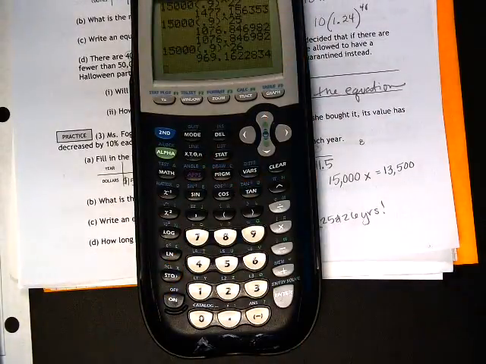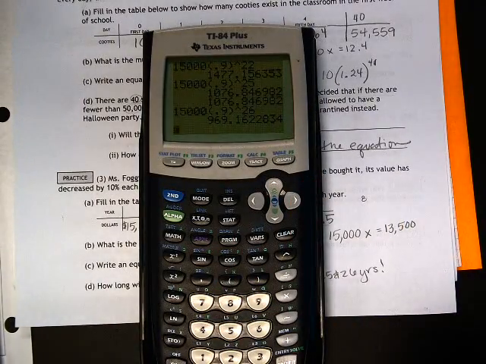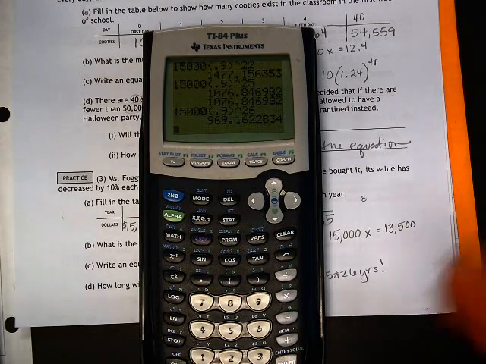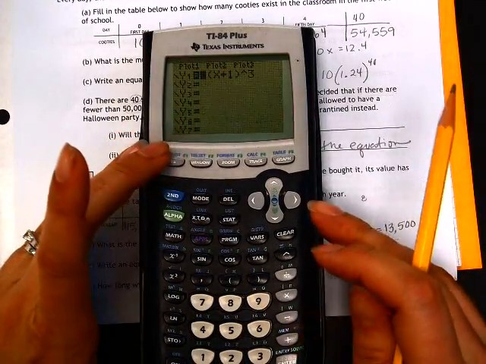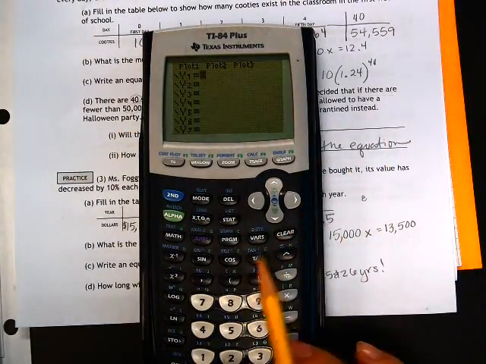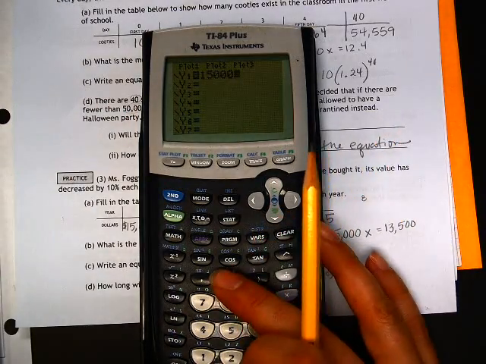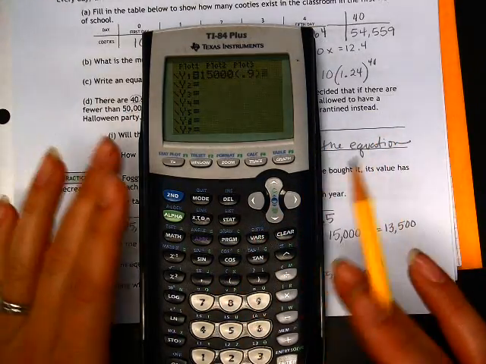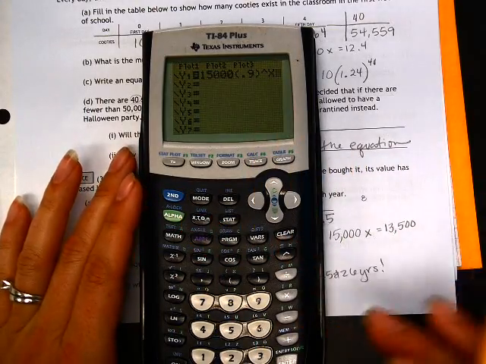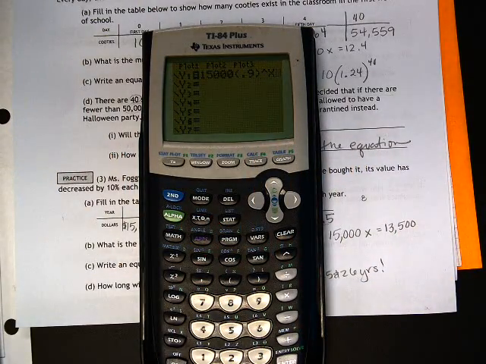Now, if you have a grapher, which if you have an app on your phone, or a computer, or a graphing calculator, there is power in this equation. So if I go in and write the equation, okay, so there's my equation.